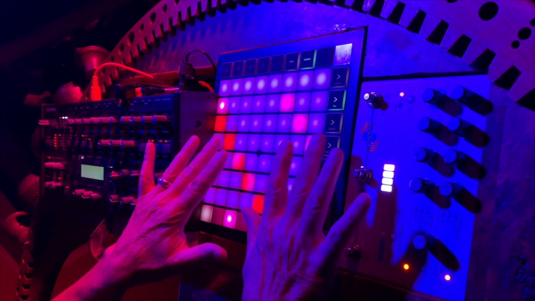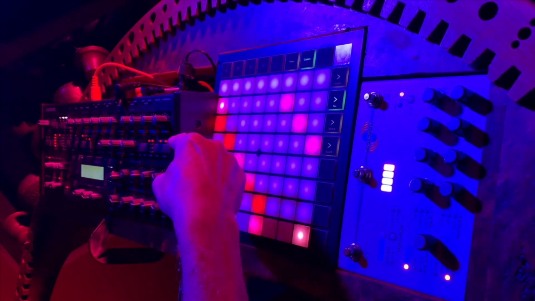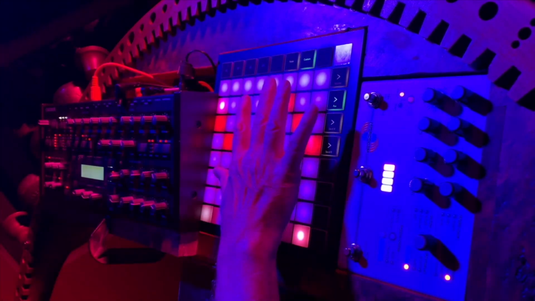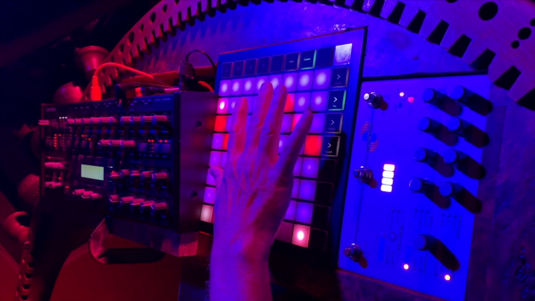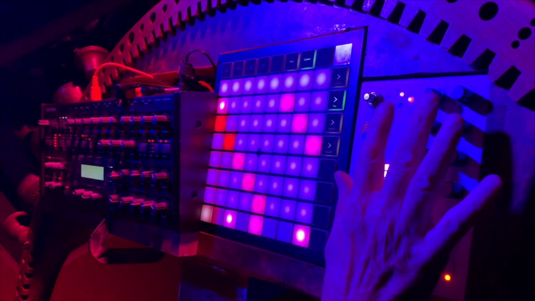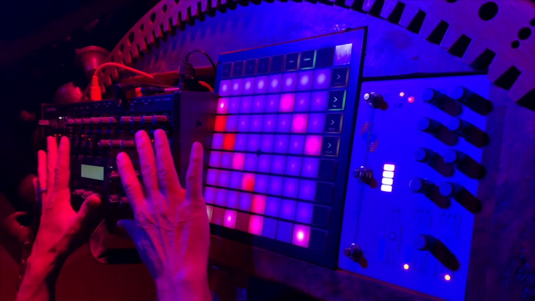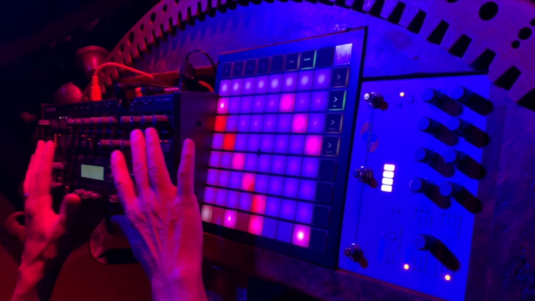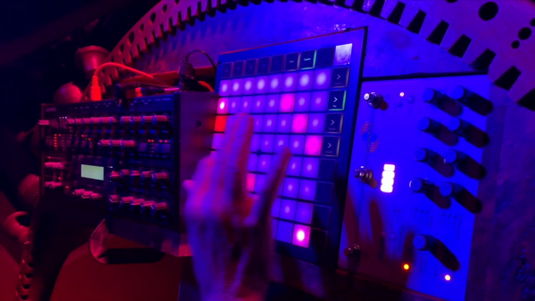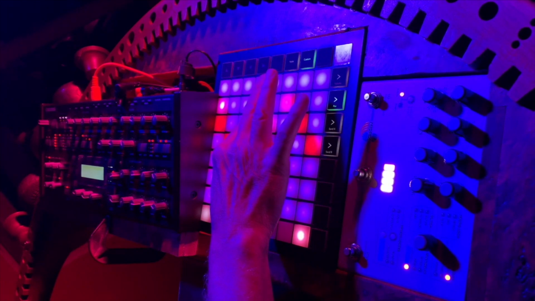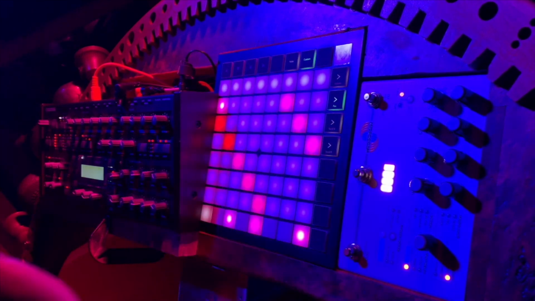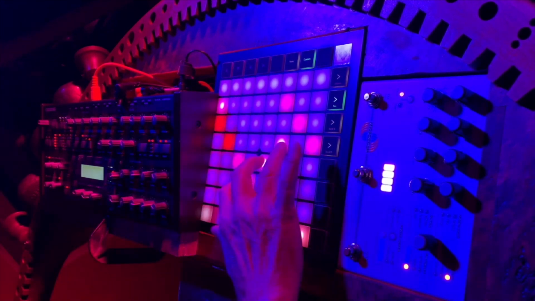So here's what I've got set up. Access Virus Synthesizer being triggered by this Novation Launchpad into the Microcosm. I've created a sound here with quick attack and quick decay. So as you can hear, no long envelopes.